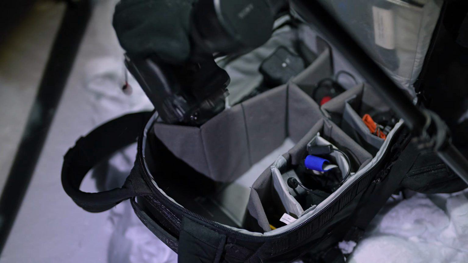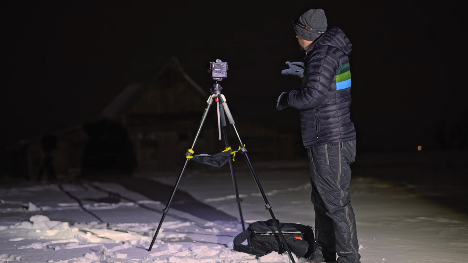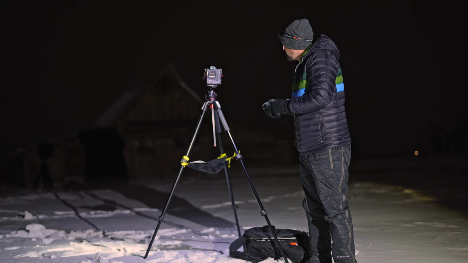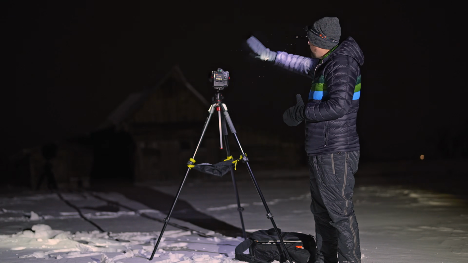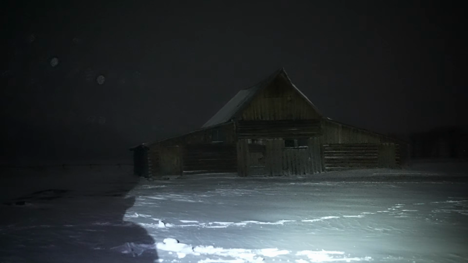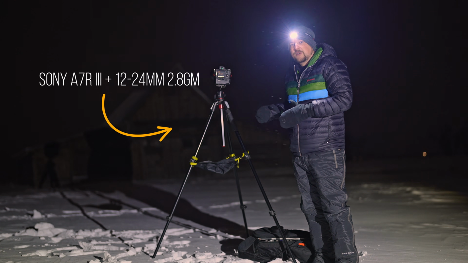All right. Tonight, our composition is going to be this really beautiful barn in the background here. We do have some snow coming in here, so we may have some bad weather. But ultimately, what we're going to do is we're going to try to get a beautiful Astro time lapse with the Milky Way gliding behind the backdrop here with the mountains as the background, and then the barn in the foreground. I'm going to be using the Sony A7R III for this with the 12-24 2.8.